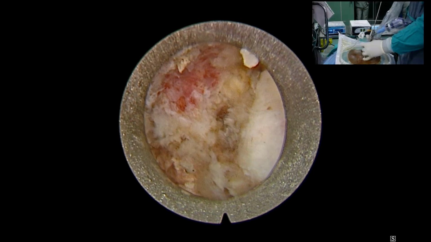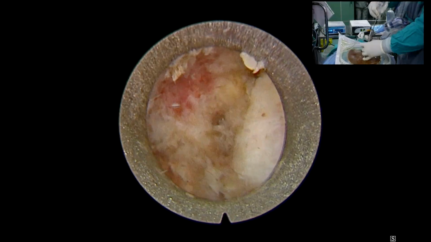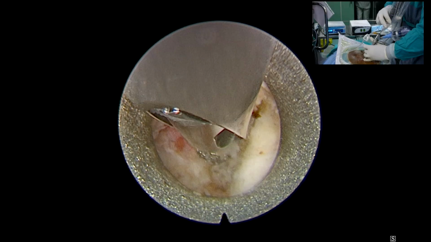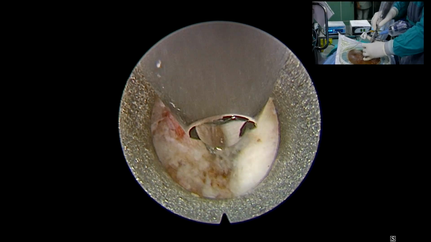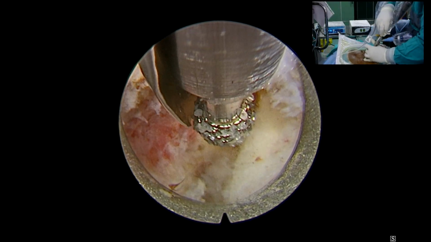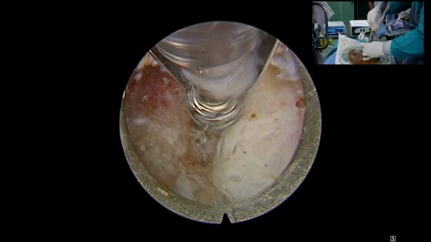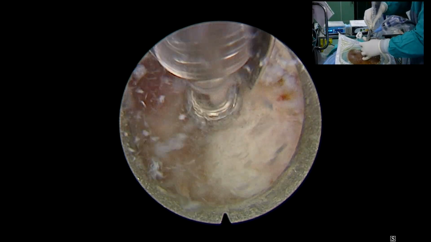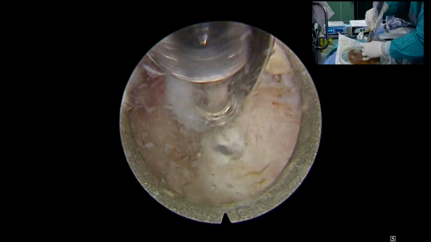We use the RF now in case there are bleeders. See, now they've put a. No, it's still the upper lamina, the edge of the upper lamina.